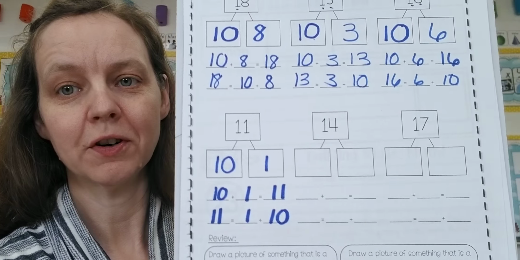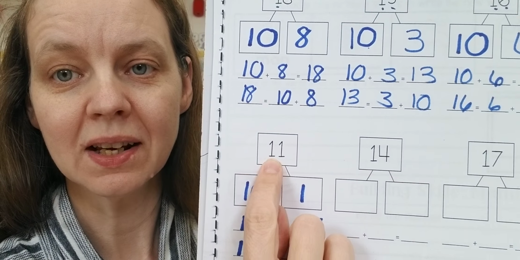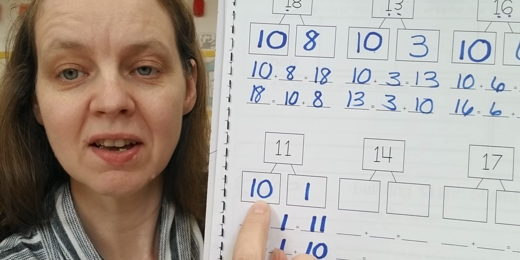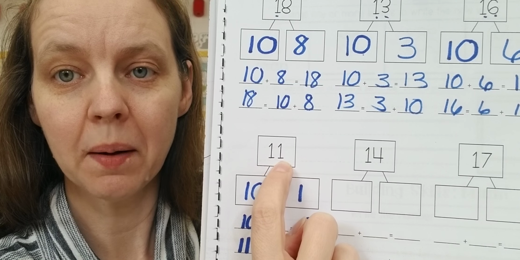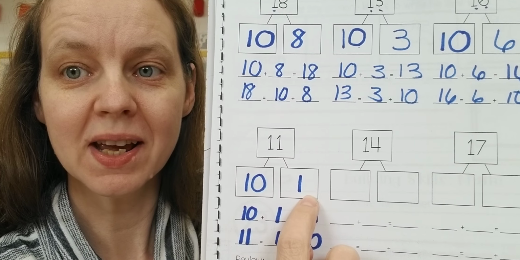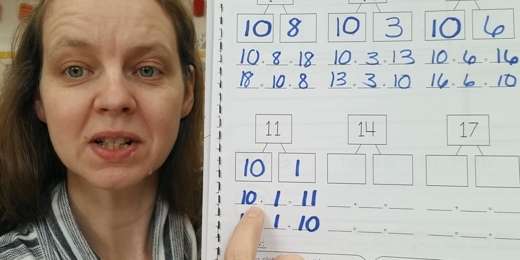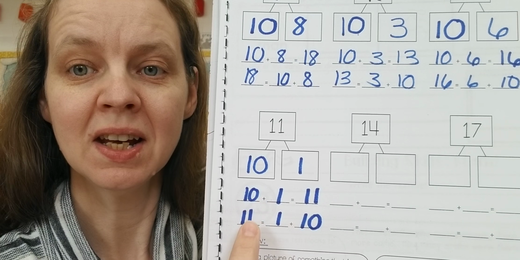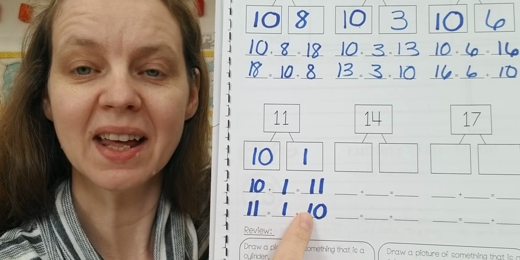Okay, look at the first one. How many tens did you see? There was just 1, so you put it there and give it a 0. And then how many in the ones place? Just 1, so I put a 1 right here. And then my number sentences were 10 plus 1 equals 11. 11 equals 1 plus 10.